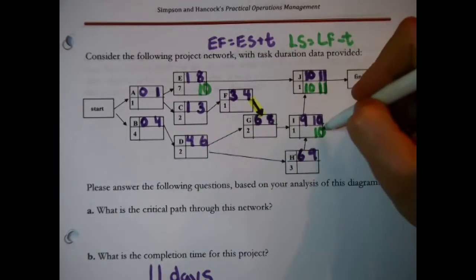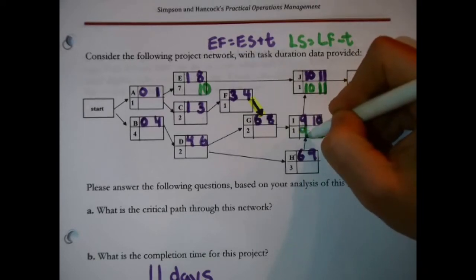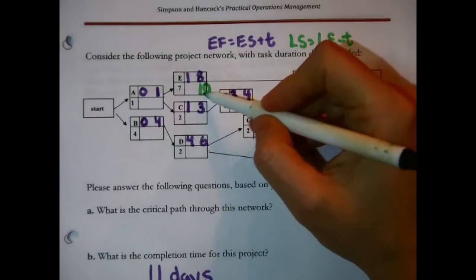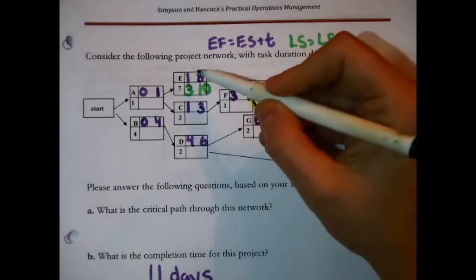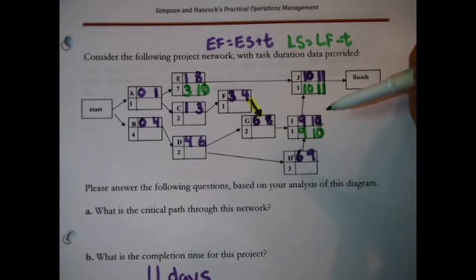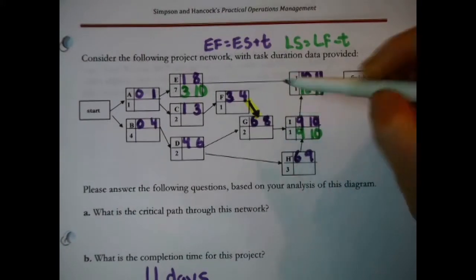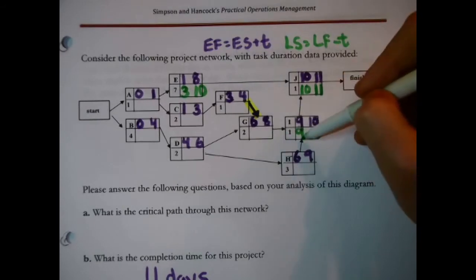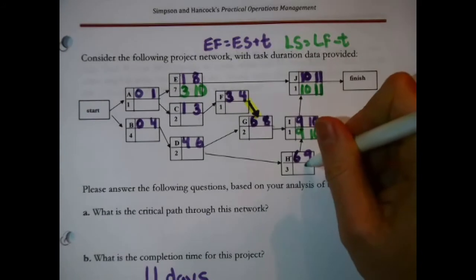Now in the case of I, 10 minus 1 is 9. The late start time for task I is 9. In the case of E, 10 minus 7 is 3. The late start time for task E is 3. All right, now we want to just keep backing up through the network. I'm looking at I right here. I has to start at the latest 9 days from now, but it can't start, trace the arrows back, until G and H finish. That becomes their new deadline.